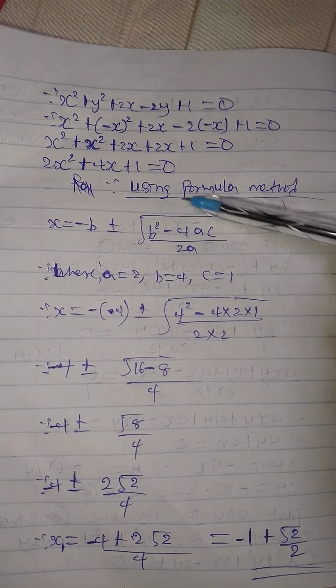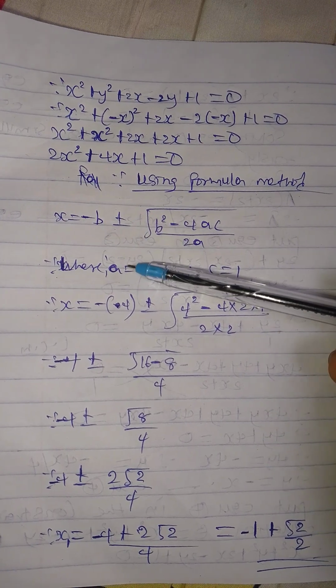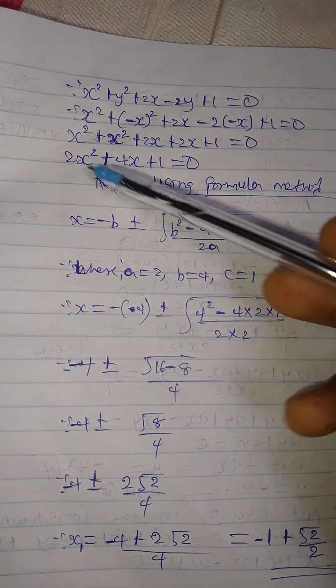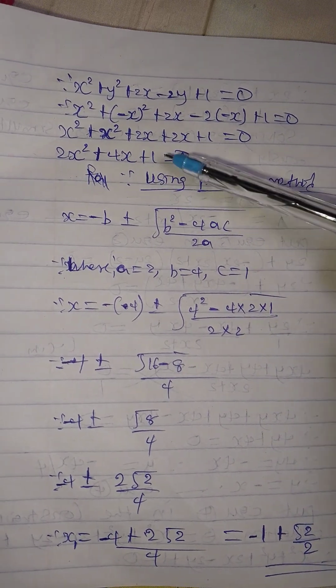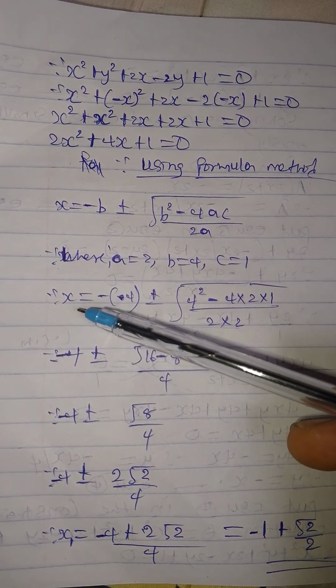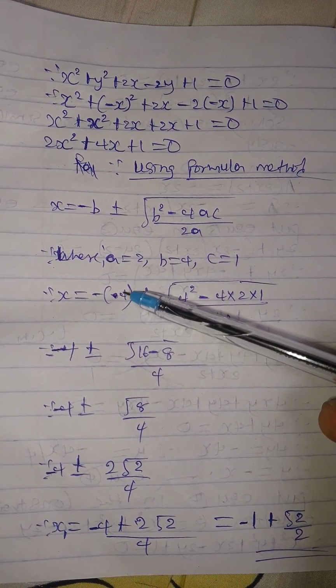So therefore I have to solve this using the formula method, which says that x is equal to minus b plus or minus square root of b squared minus 4ac over 2a, where a is equal to 2, b is equal to 4, and c is equal to 1. So substitute everything in this equation. So we have the x. Now x is equal to what? We have minus b, that is minus bracket b is 4.